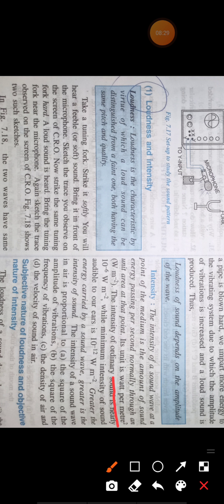Obviously, the greater the sound energy carried by a sound wave, the greater is the intensity of the sound. So if a large amount of energy is passing per unit second, then the intensity will be large.